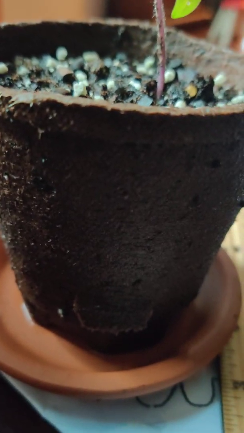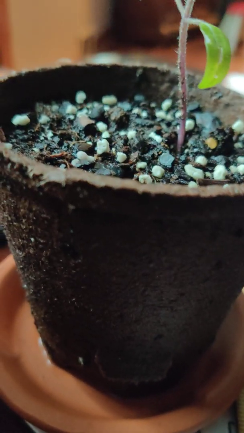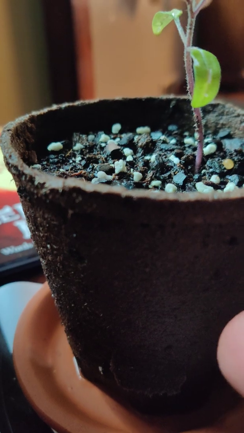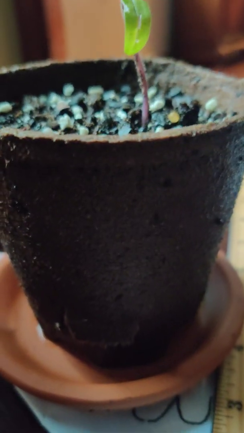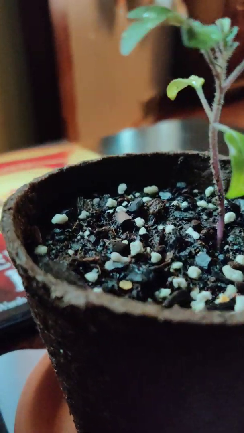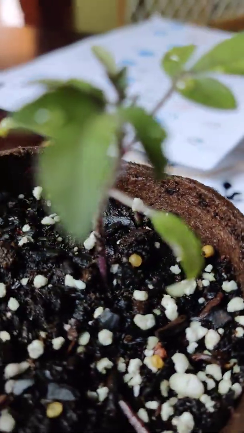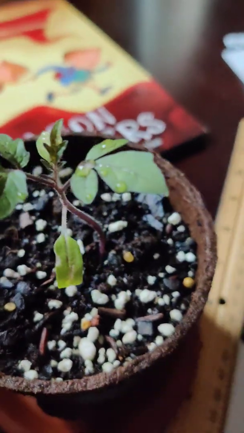So here's our plant. We still have that really muddy dirt. Our pot is so soaked, it's like a grayish brown. Our leaves, we got a lot more leaves since the last time we met.